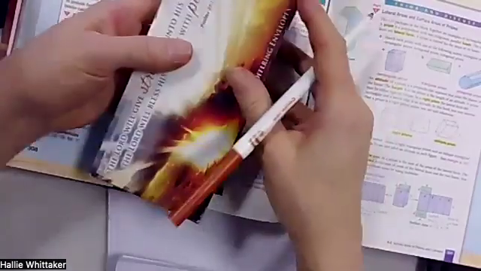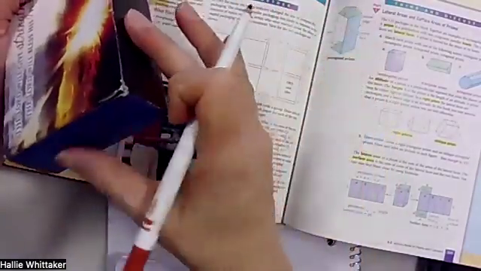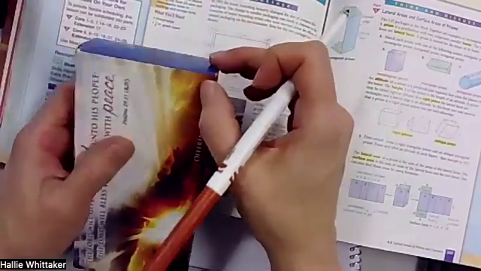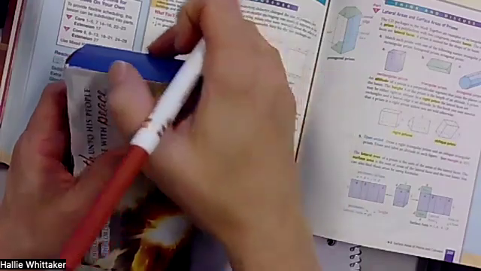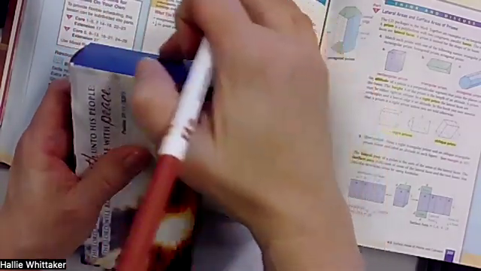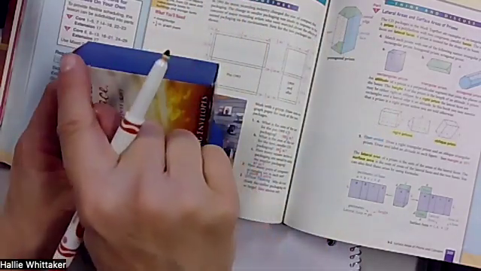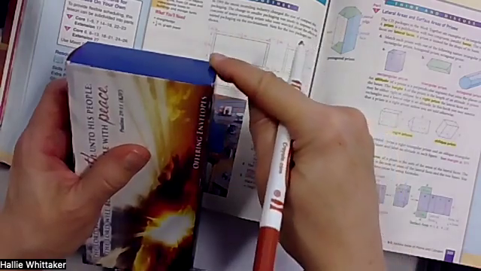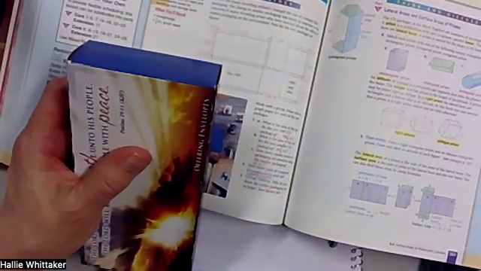Let's say this is what we're looking at, and let's say the blue or purple is going to be our bases. What is the distance all around this base? If we take this distance plus this distance plus this distance plus this distance, the total is our perimeter.